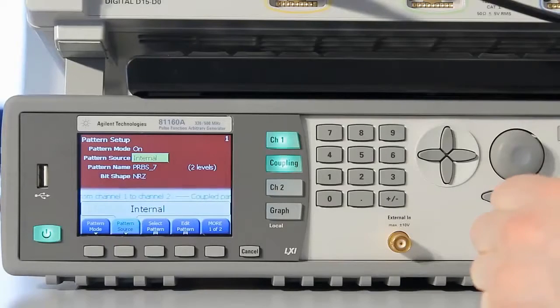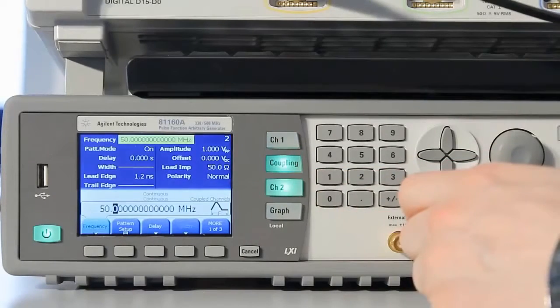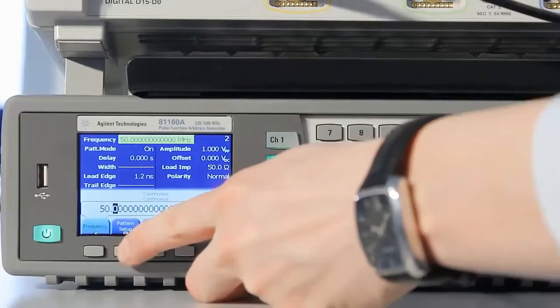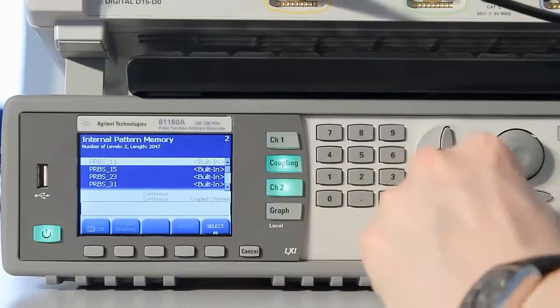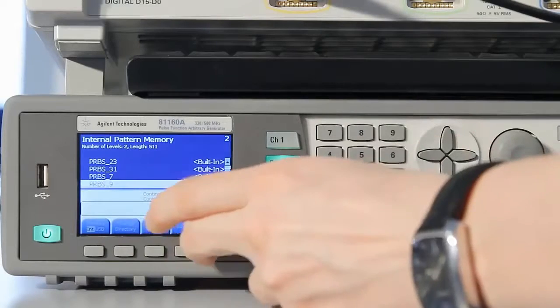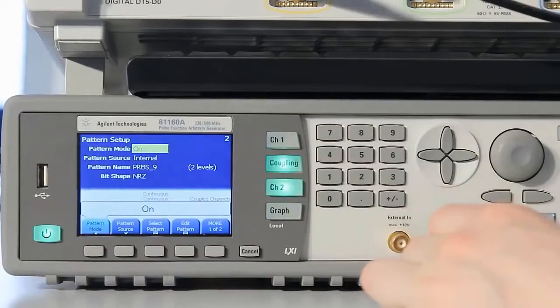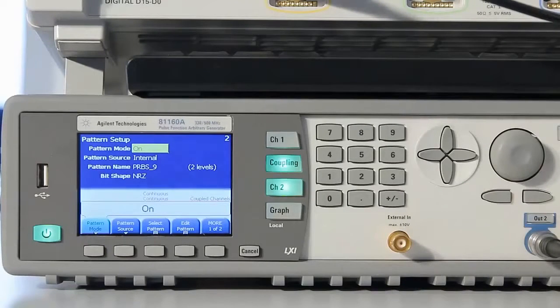I'm going to change the pattern to PRBS_9 to create a valid QPSK constellation. With these settings, I have a basic representation of a potential IQ signal.